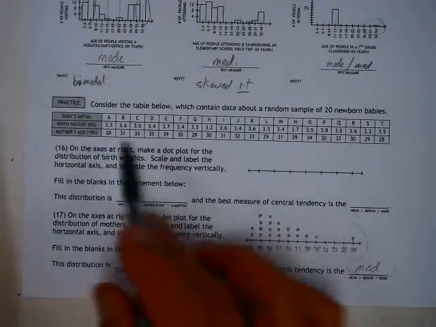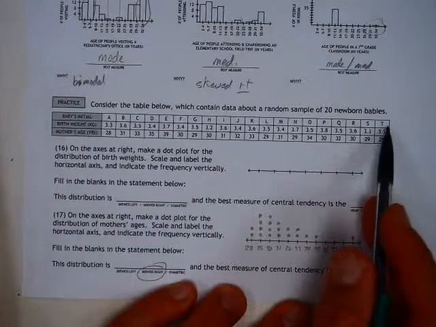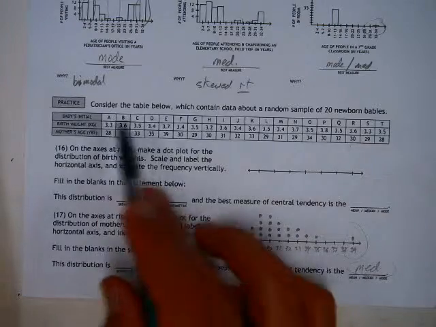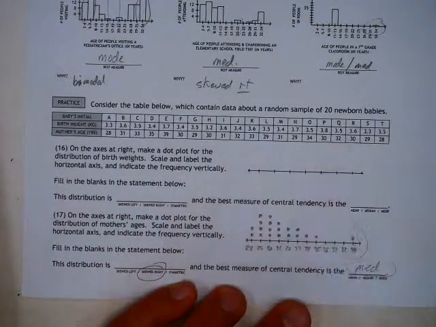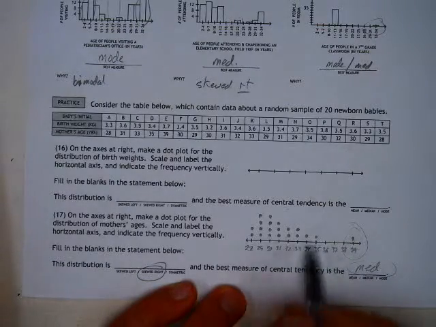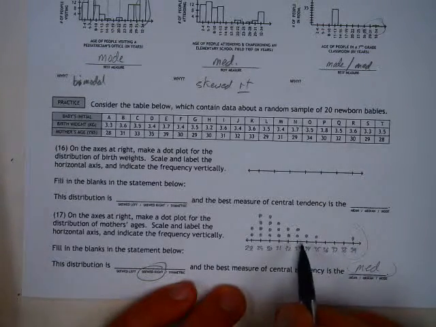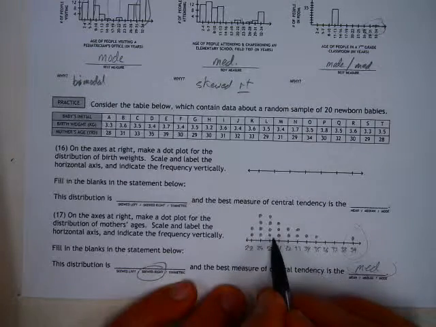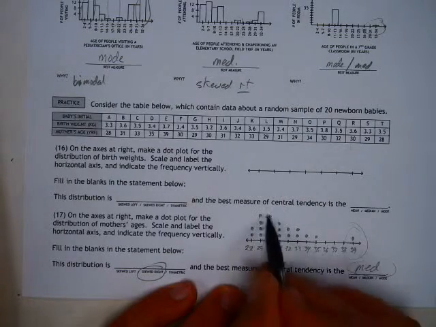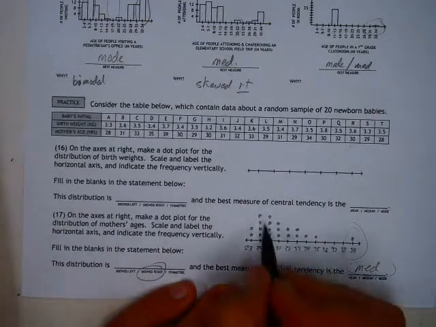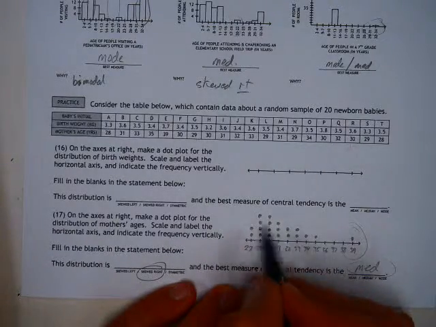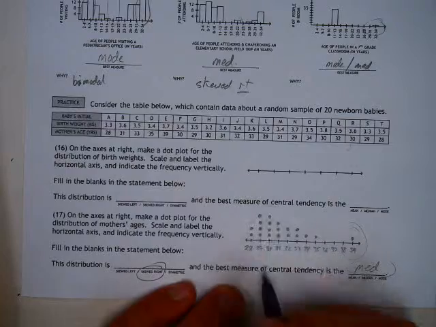And if we count, 2, 4, 6, 8, 10, 12, 14, 16, 18, 20, there are 20 pieces of data. If we looked at the middle, the 10th and the 11th term, the 10th term is one of the 30s, and the 11th term is 31. So 30.5 would be the median specifically, and it's pretty typical of the data.